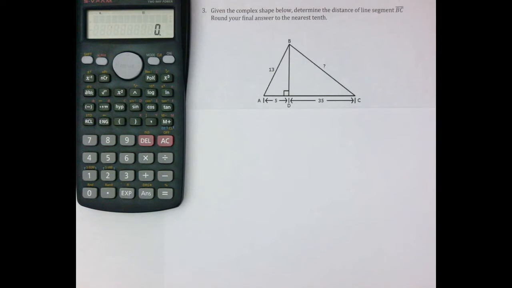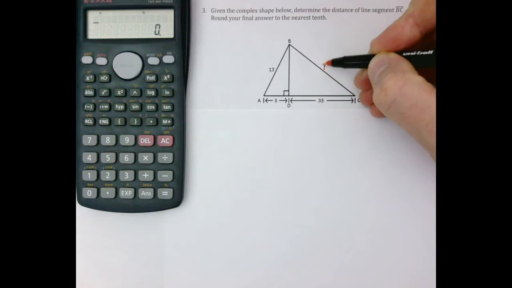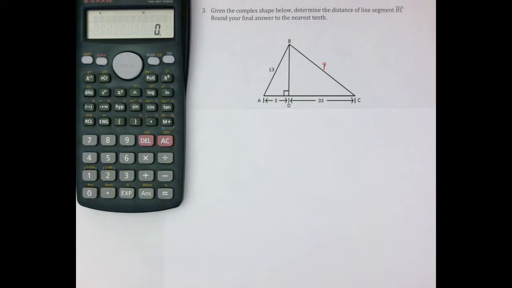Okay, here I've got question 3 from the Pythagoras quiz. It says, given the complex shape below, determine the distance of line segment BC. That's marked with the question mark right here. And it says, round your final answer to the nearest tenth.